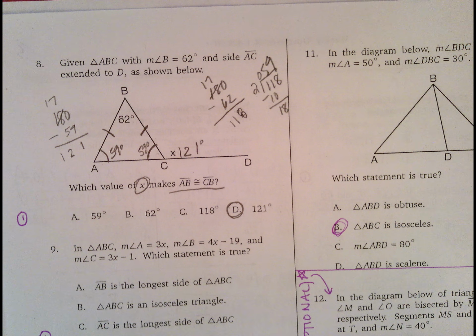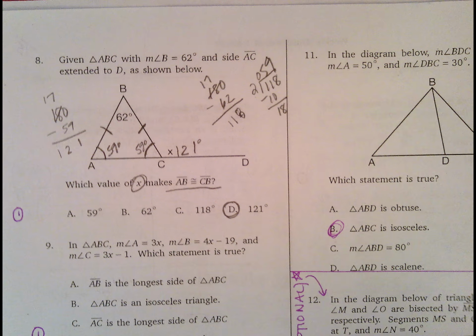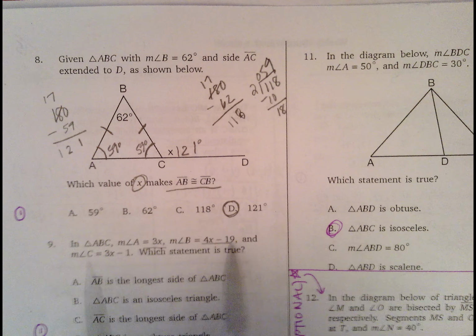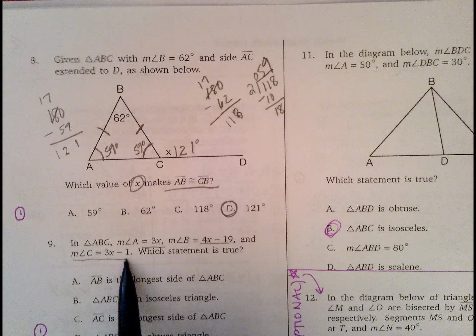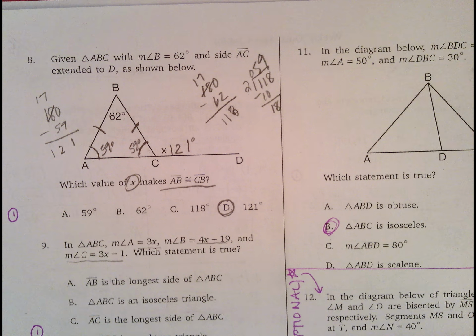All right, number 9. In triangle ABC, the measure of angle A is 3x, the measure of angle B is 4x minus 19, and the measure of angle C is equal to 3x minus 1. What statement is true?